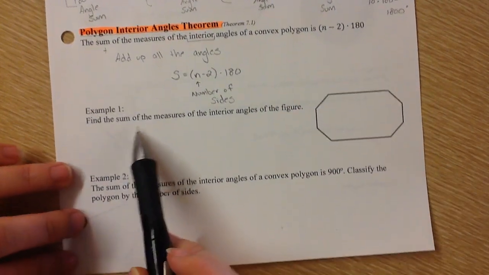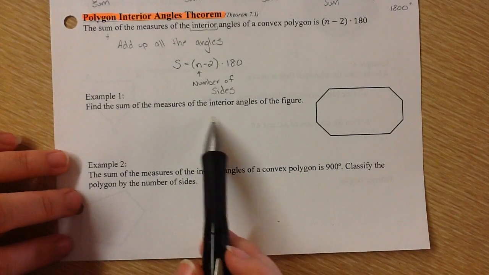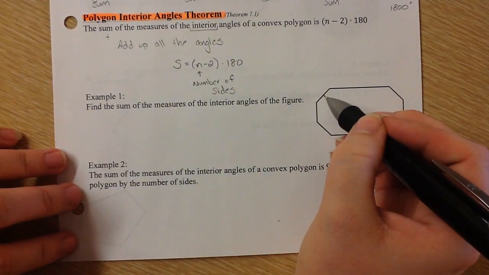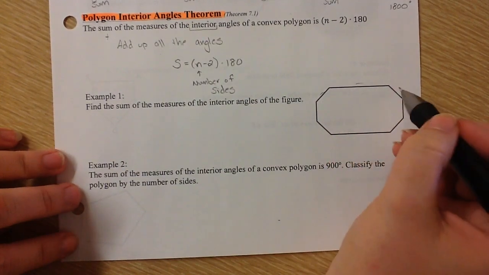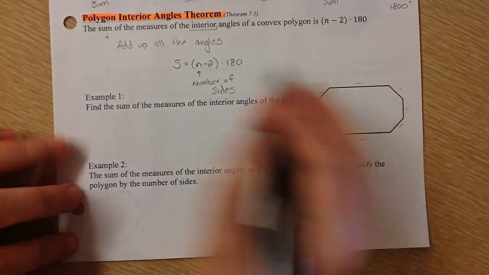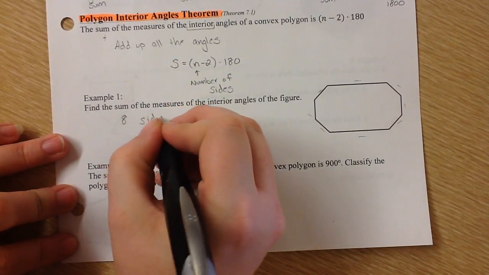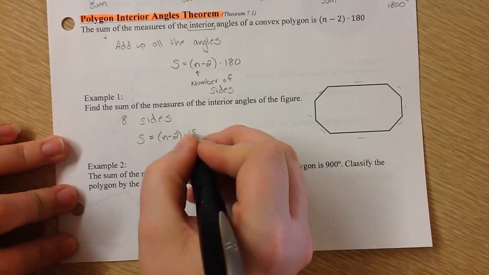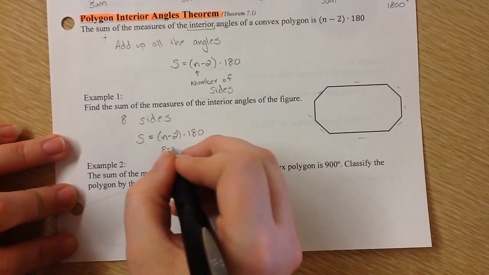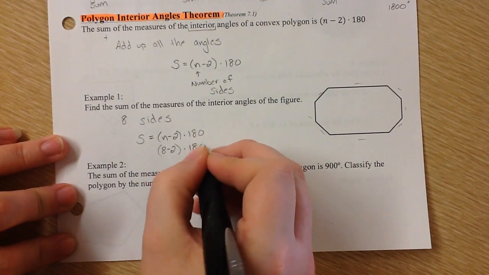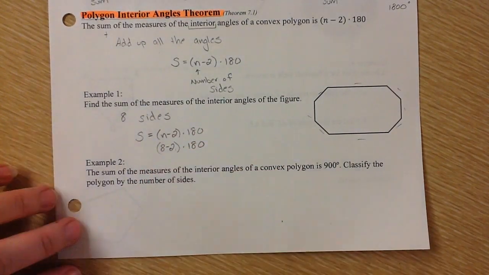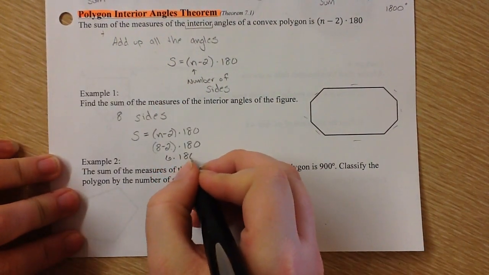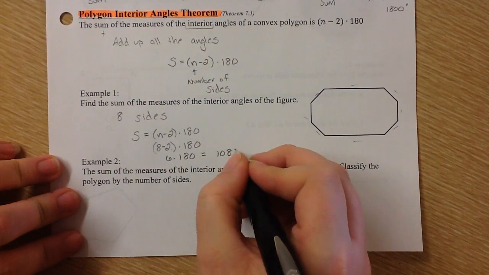So here in example 1, if I want to find the sum of the measures of the interior angles of the figure, first thing I need to know is how many sides does this have. So we've got one side here, 1, 2, 3, 4, 5, 6, 7, 8. It's got 8 sides. So to find the sum, I take the number of sides minus 2 times 180. So 8 minus 2 times 180. 8 minus 2 is 6. 6 times 180 gives me 1,080 degrees.